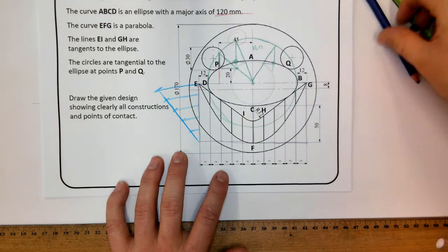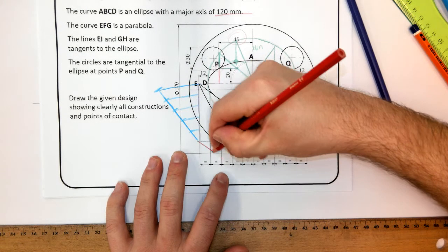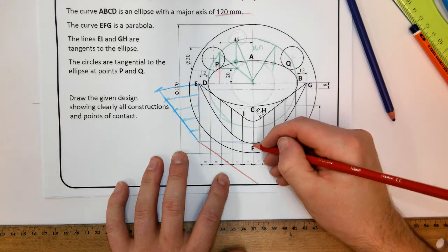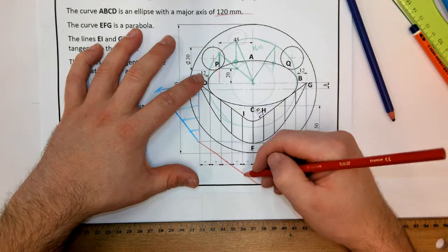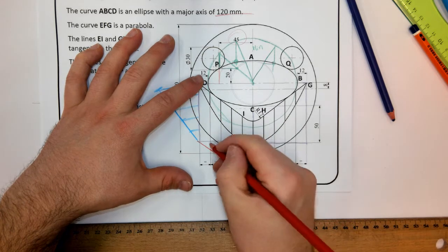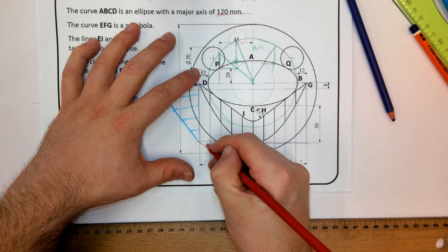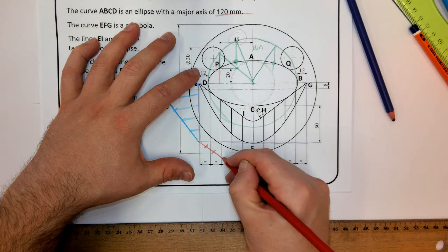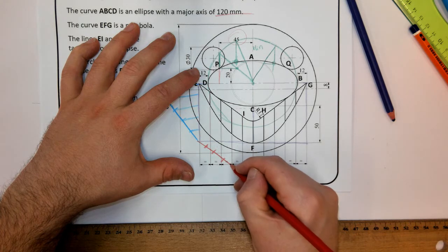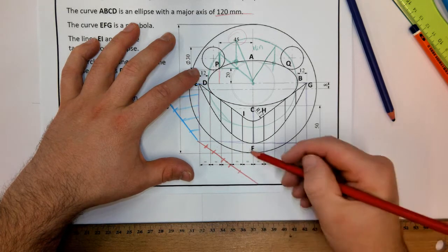I'm going to draw a line at any acute angle, and mark 5 equal divisions along it. So 1, 2, 3, 4, 5.